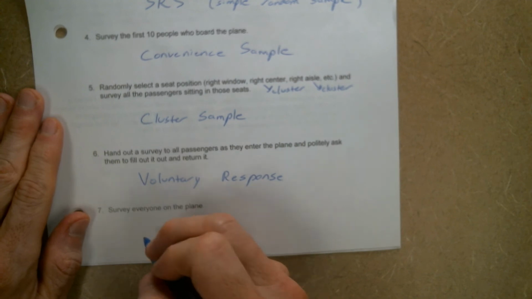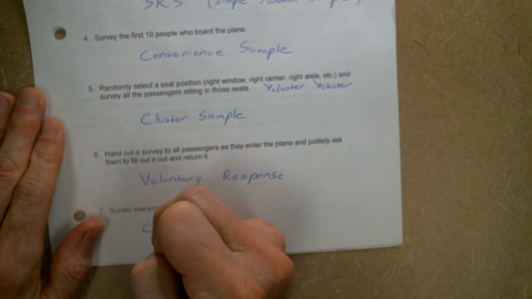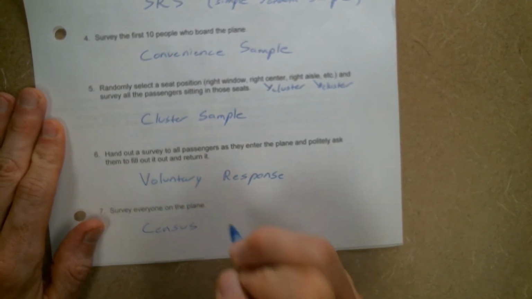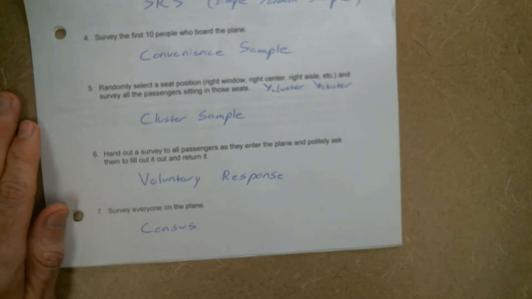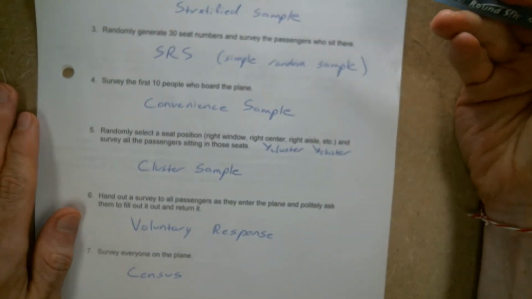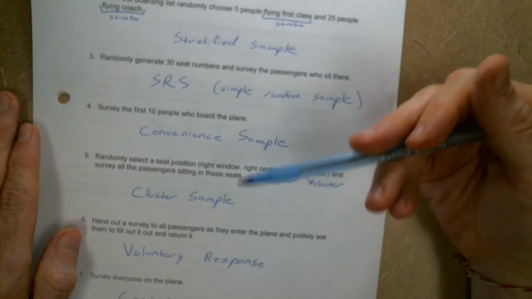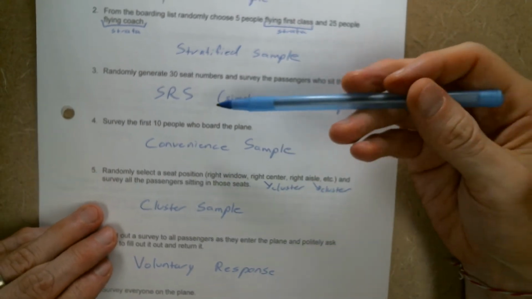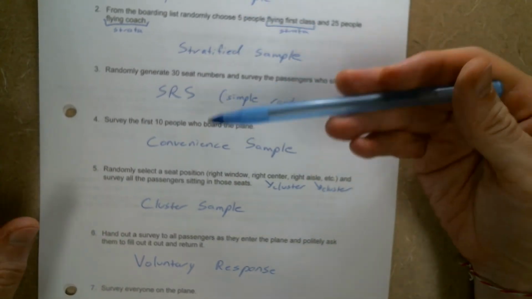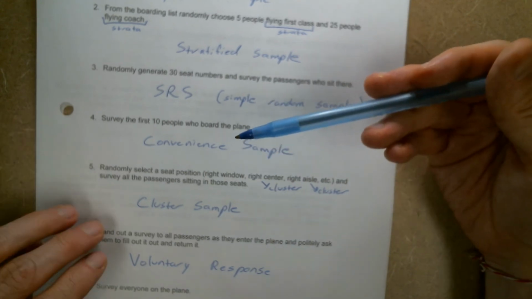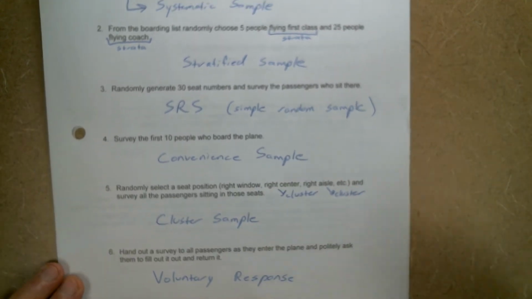And then last but not least, surveying everybody on the plane represents a census. So we could just put census down there for the last one. All right, so again, hopefully you got these. If not, hopefully my explanations help make sense of the ones you missed. But once you get familiar with them, it's pretty easy to identify the situation.